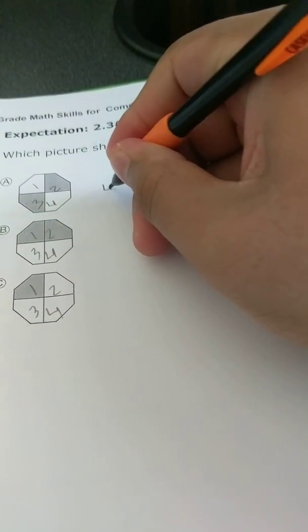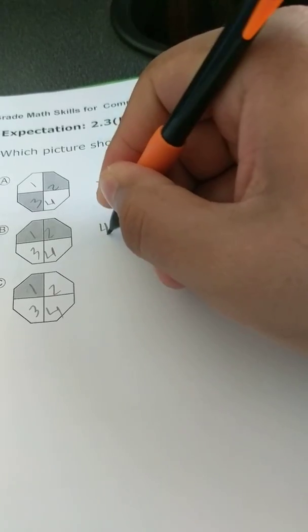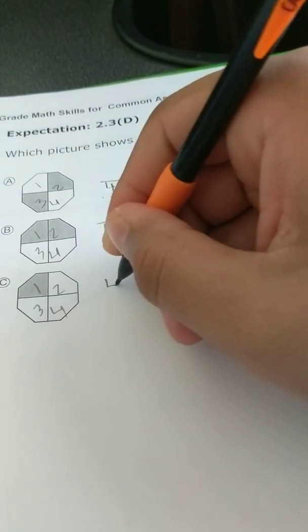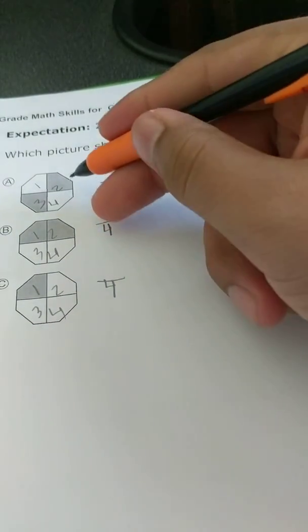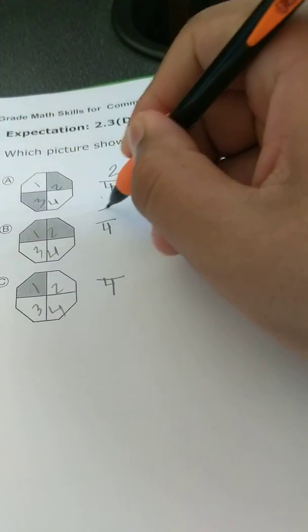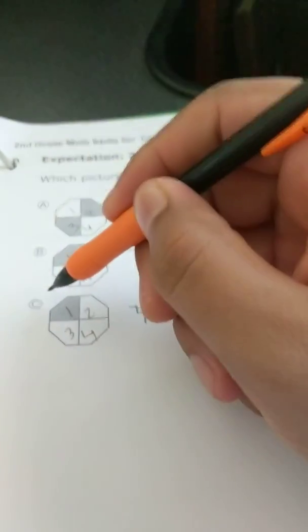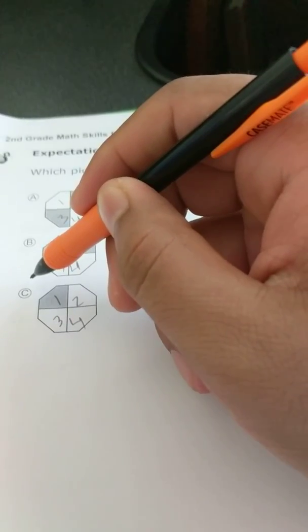So all of these have 4, and they are all equal. Let's see how many are shaded. This one has 2 shaded. This one has 2 shaded. This one has 1/4 shaded. What number are we looking for? 1/4. The answer to number 9 is C.